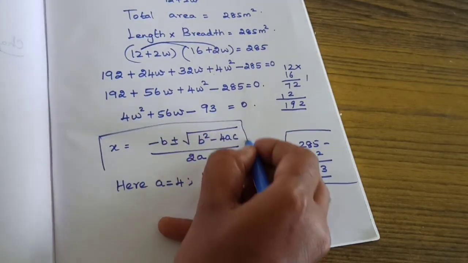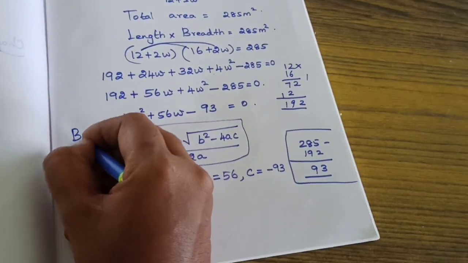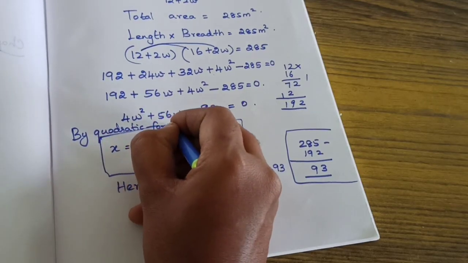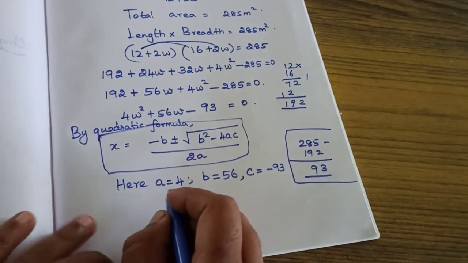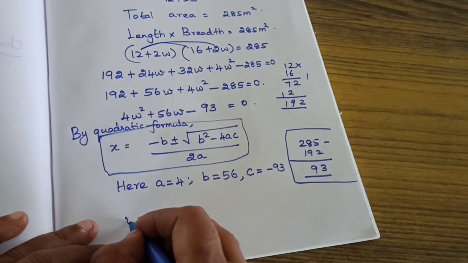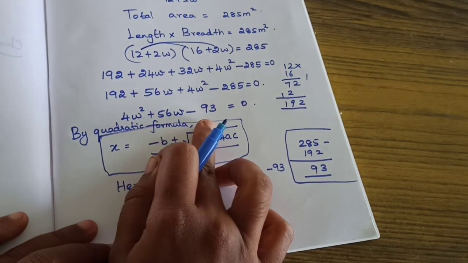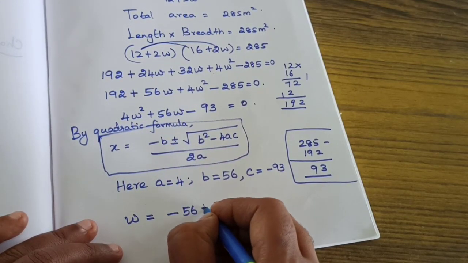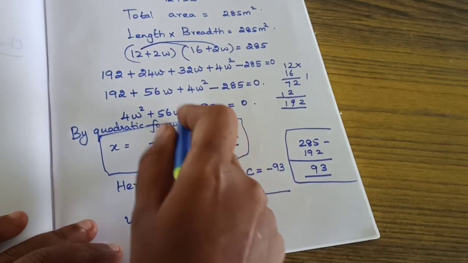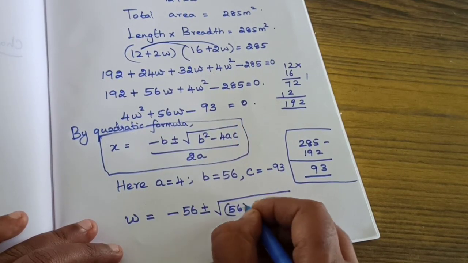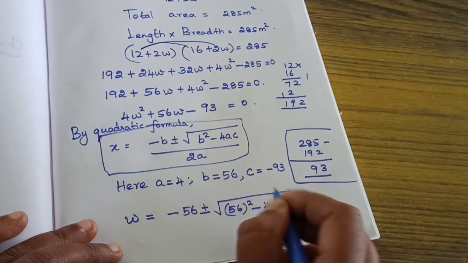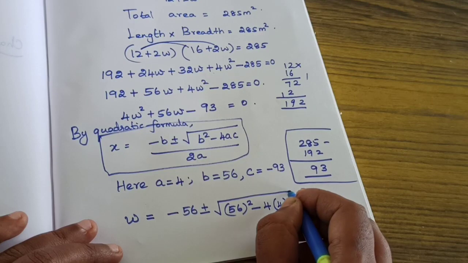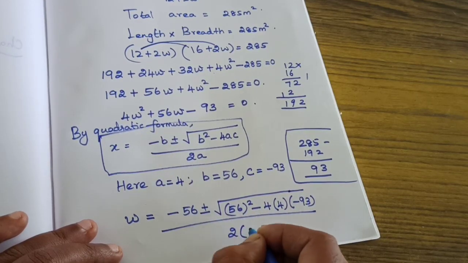Okay. Then apply the formula. This one normal formula, by quadratic formula. And here now we need to write in the place of x, we need to replace it by w, because here the variable is w only. Okay. Now apply this: minus 56 plus or minus square root of b square, means 56 the whole square, minus 4 into a value, 4, into c value, minus 93. The whole divided by 2 into 4.